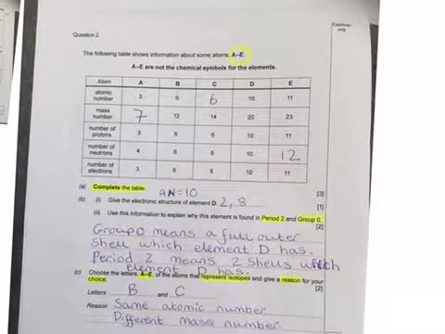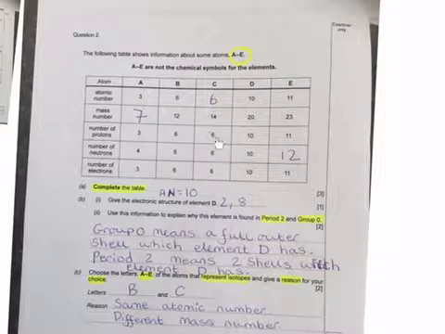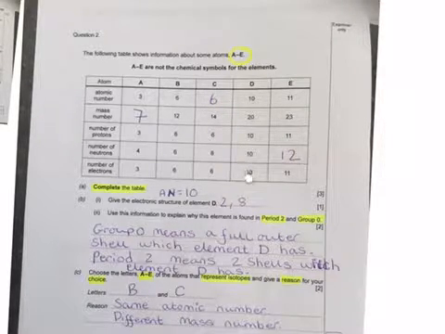B was completed. C, you're working out the atomic number. The atomic number is the same as the number of protons, so you're looking at 6. D was then completed, and then E, you're looking at the number of neutrons. You've got the mass number, which is 23. You've got the number of protons, which is 11. So the mass number should equal the protons plus neutrons. What number do you add to 11 to get to 23? That will be 12.